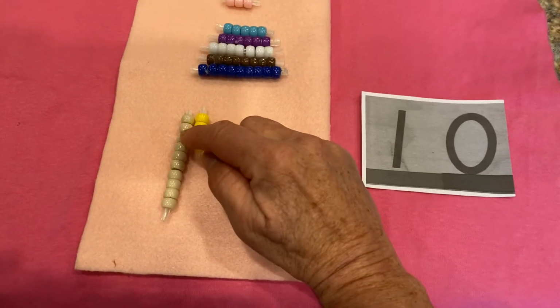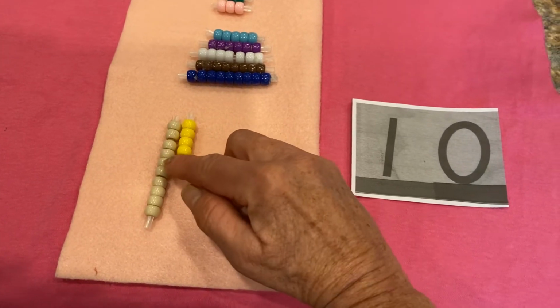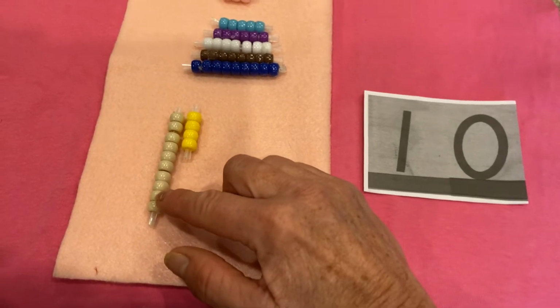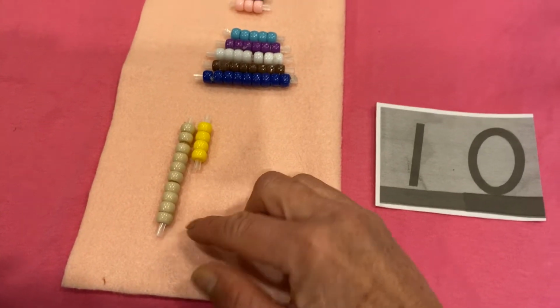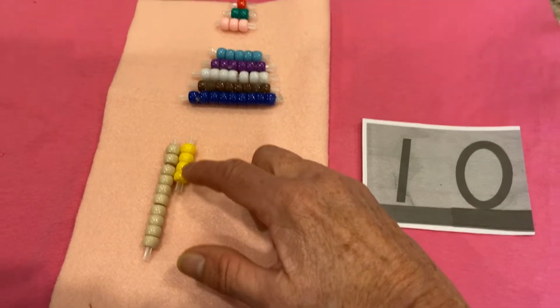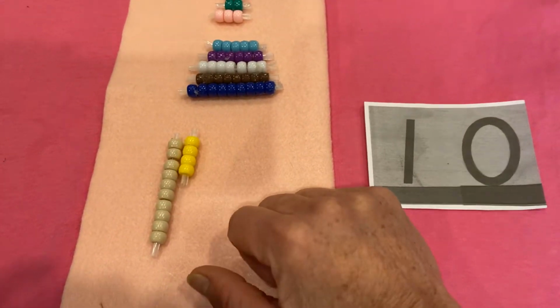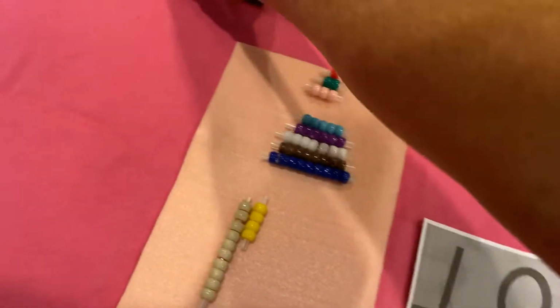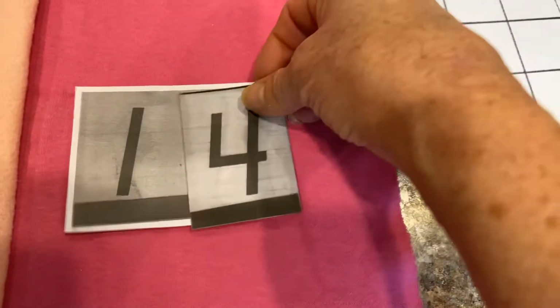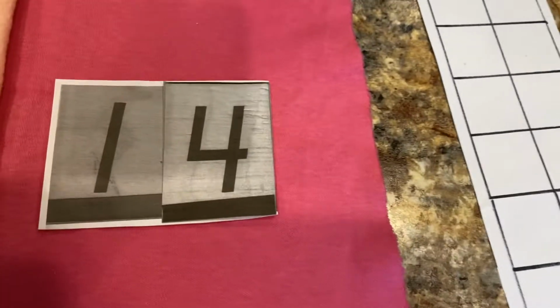1 unit, 2 units, 3 units, 4 units, 5 units, 6 units, 7 units, 8 units, 9 units, 10 units, 11 units, 12, 13, 14. 10 and 4 make 14. And 10 and 4 says 14. And now we can write.